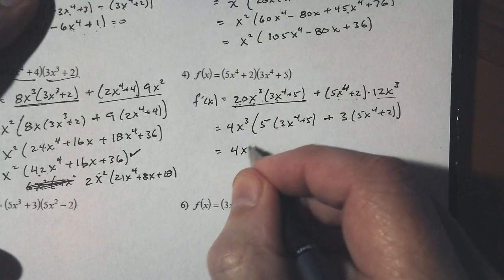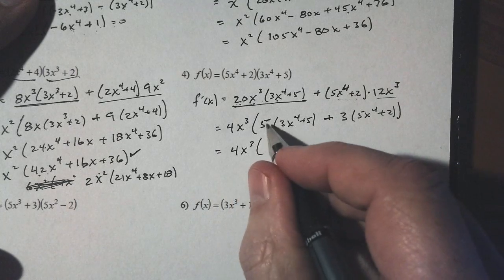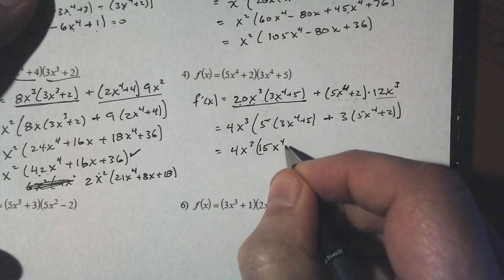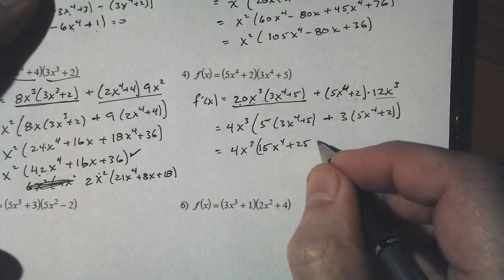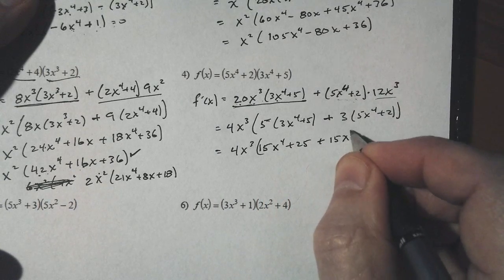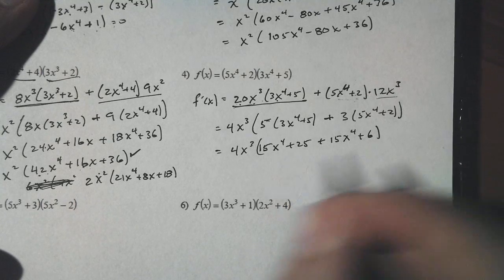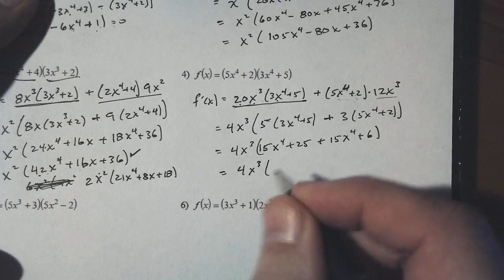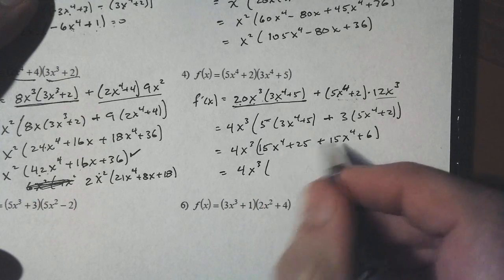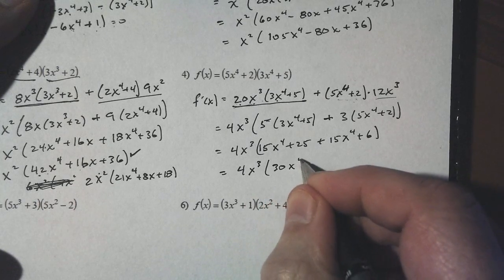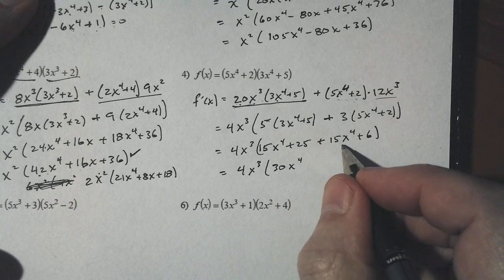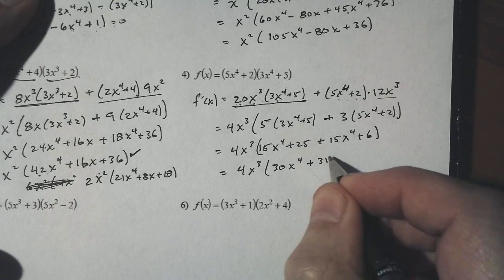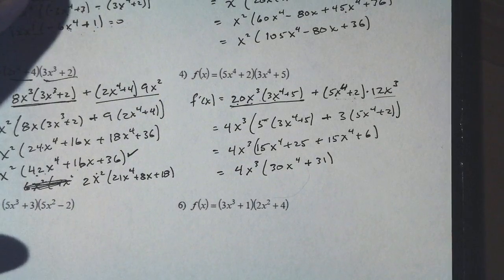So I get 4x cubed times 15x to the 4th plus 25 plus 15x to the 4th plus 6 for a final factored answer of 4x cubed times 15 and 15, 30x to the 4th plus 31.